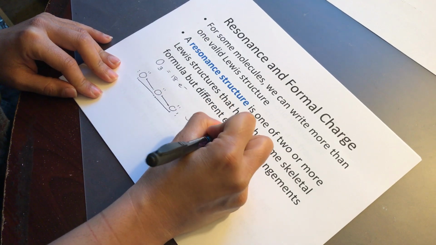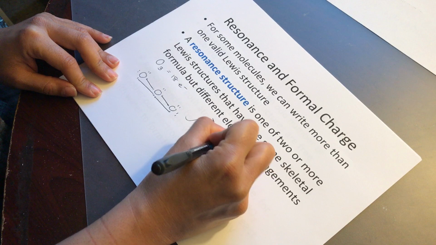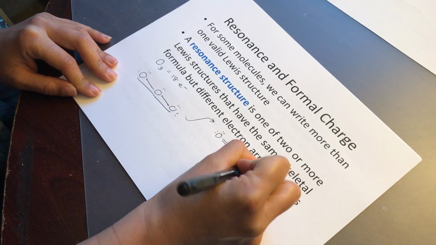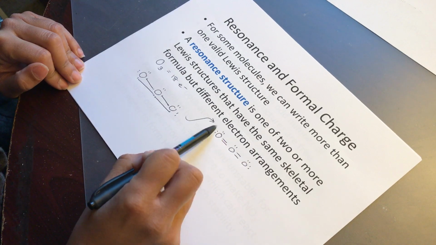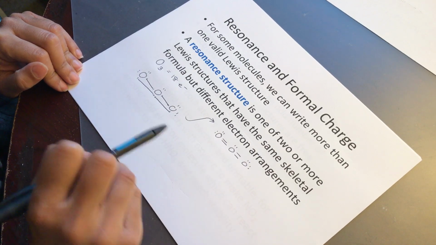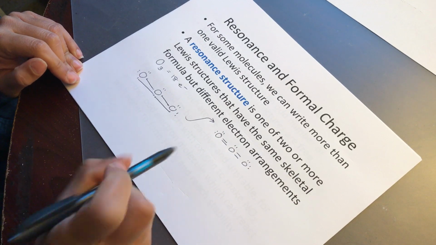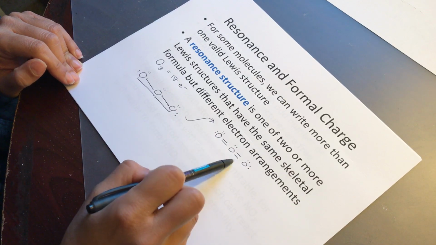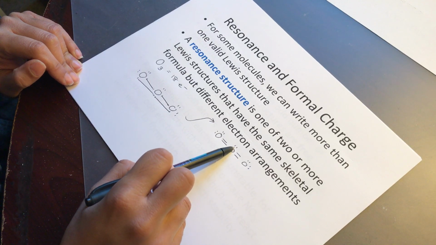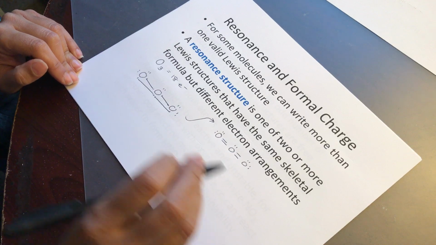So I have oxygen with my lone pairs, my double bond, lone pair, double bond. Make sure I have my 18: 2, 4, 6, 8, 10, 12, 14, 16, 18. Okay, great. Now double check octet: 2, 4, 6, 8, 10. Now that is not octet, that's more than octet.